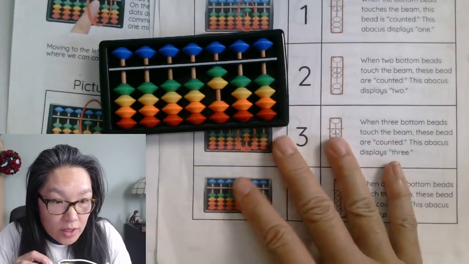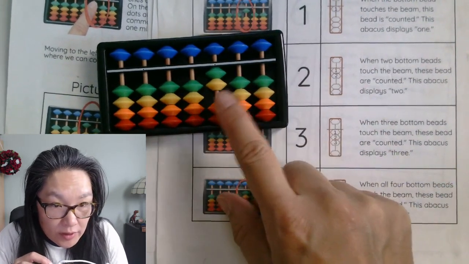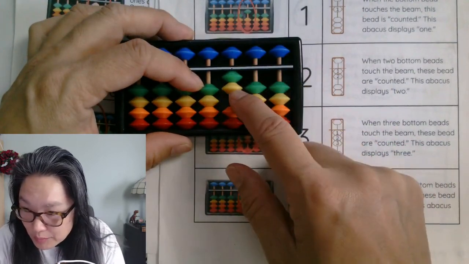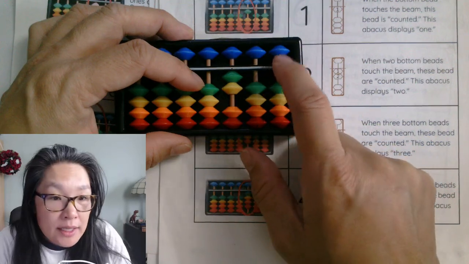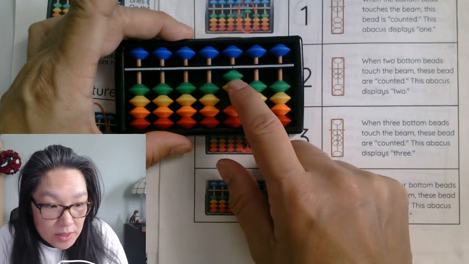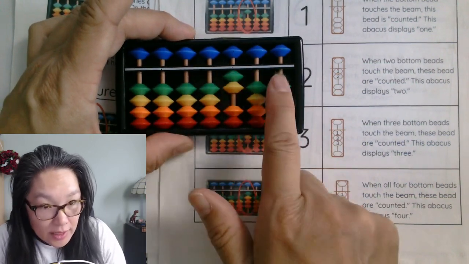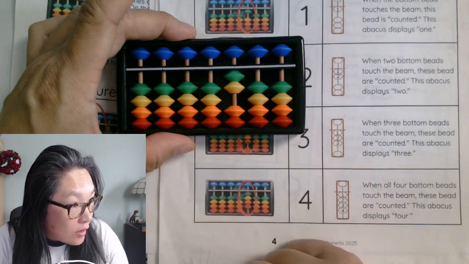So we have 2. So we have 2 on the picture. We have 2 on the abacus. Notice that the beads are touching this horizontal bar. Because the beads are touching the horizontal bar, this is what's being counted. So these beads are being counted. However, these beads are not counted. That means that this is all 0.